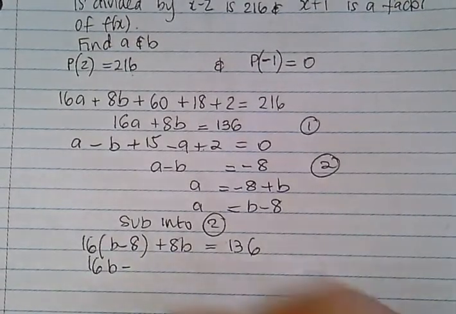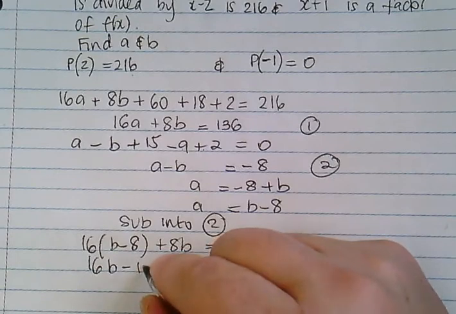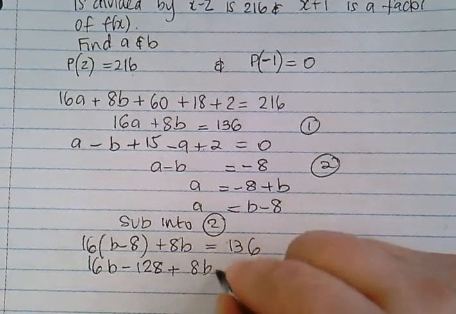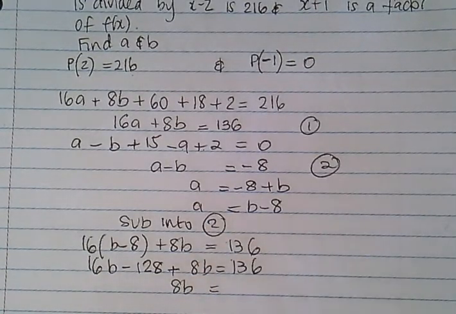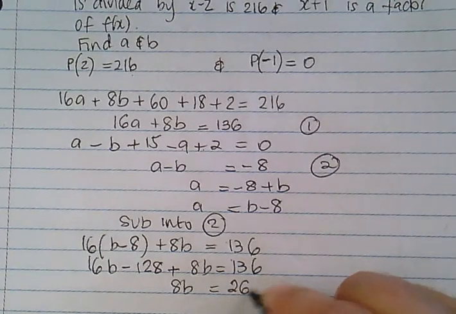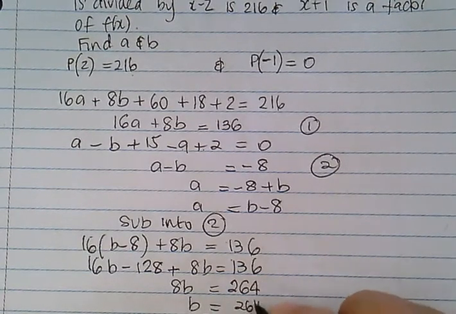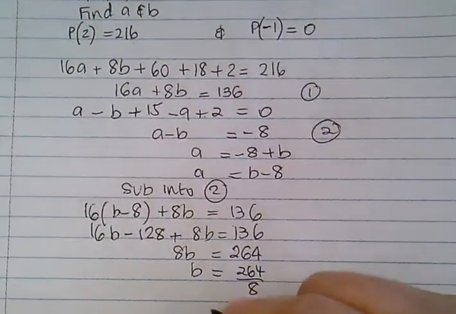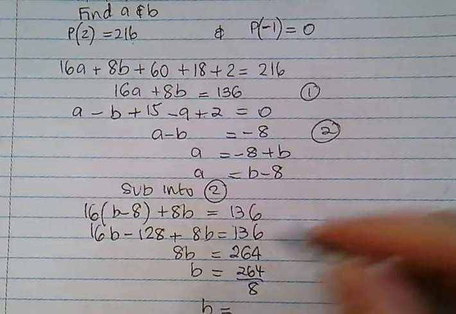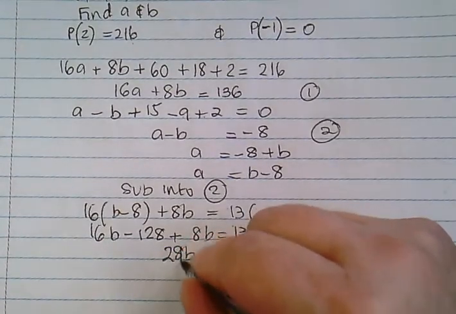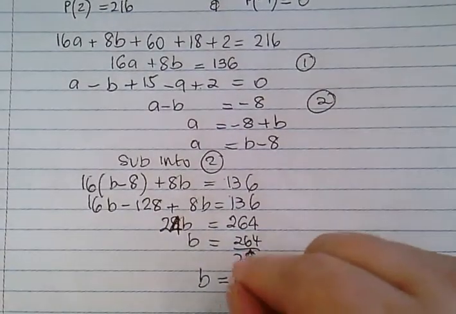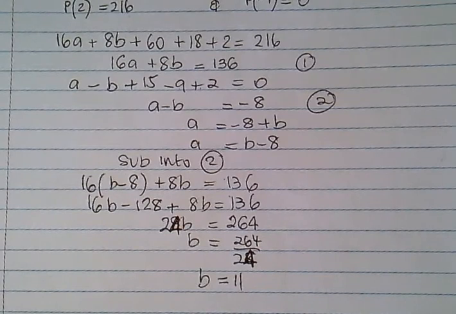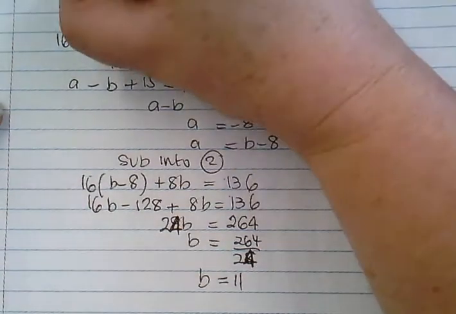What do we get? 24b minus 128 plus... It looks like 24b is 264, so b is 264 divided by 24, which gives us 11. Okay, so that you know how to do, all right? So we've found a and b for part A.